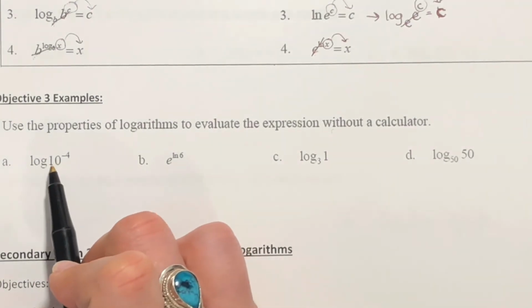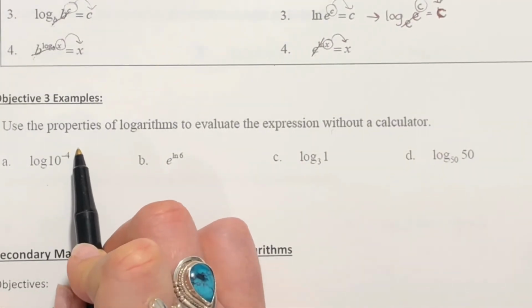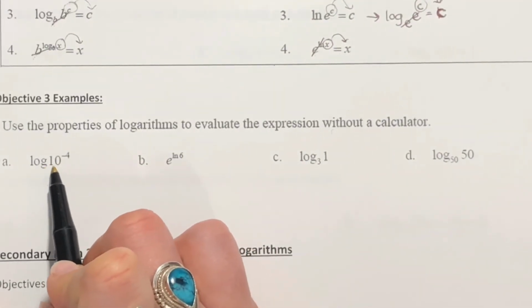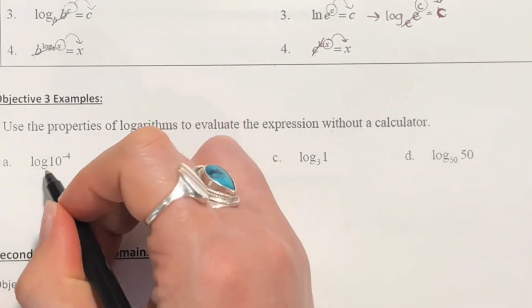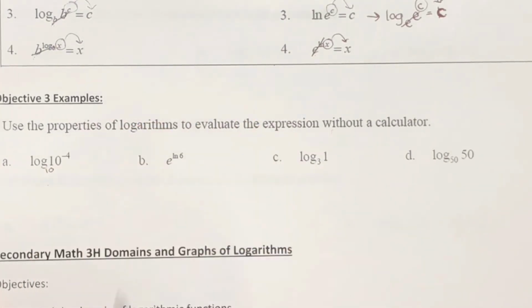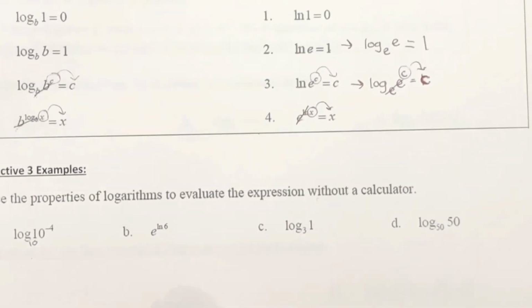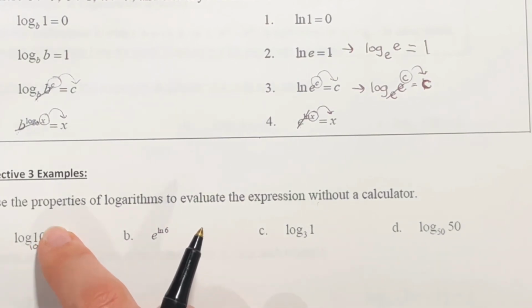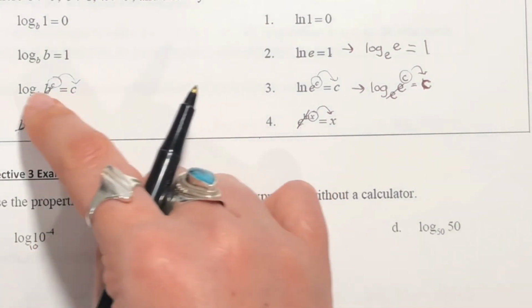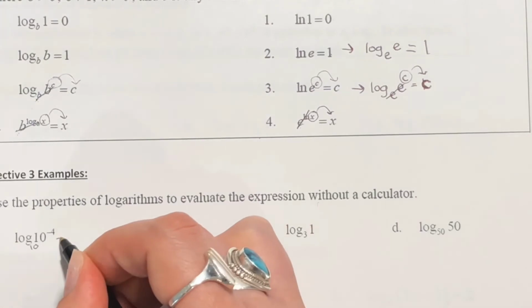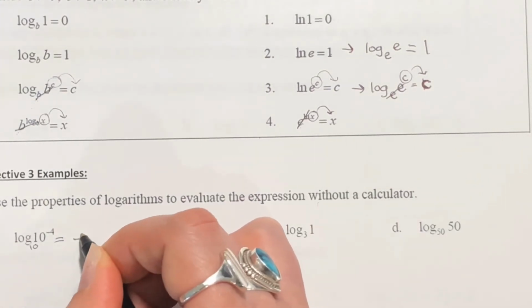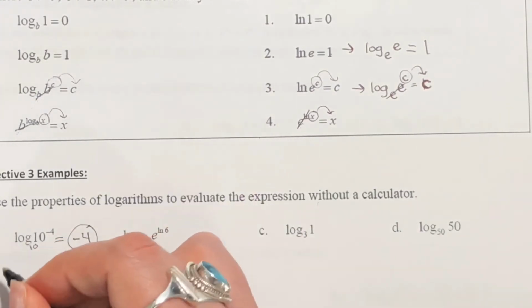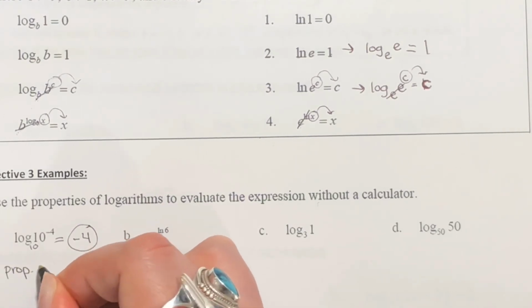Here I have log 10 of 10 to the -4, but notice there's not a base written. If that happens, remember it is a base 10. So if I have that base 10 written, which property would match this one? I have a base with the same number to an exponent. So this would be property number 3. So my answer would just be whatever that exponent is, it would just equal -4. So I'll just say this one is property number 3.